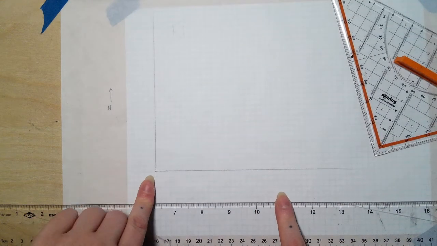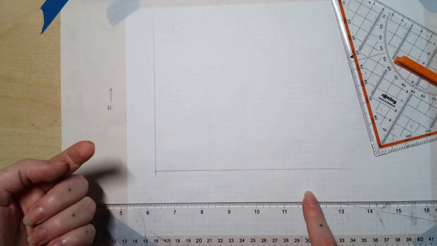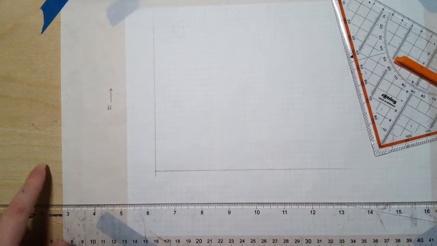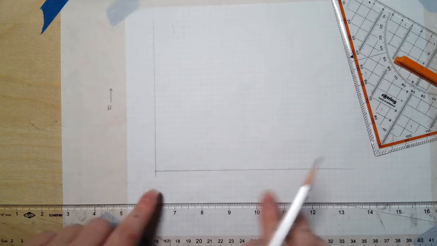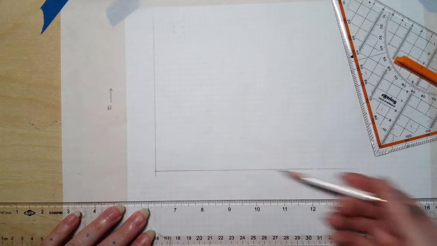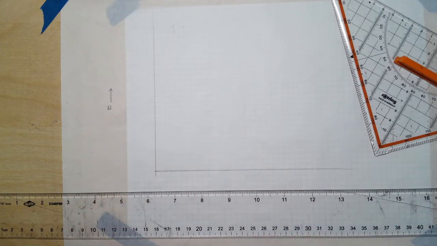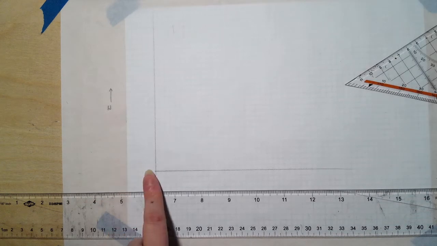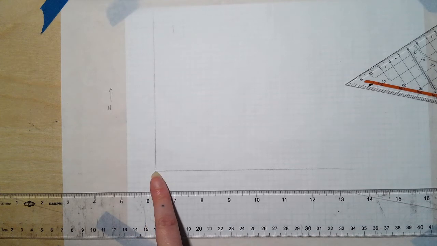I draw my guidelines kind of dark just to make sure they show up on camera. You might even want to go lighter than that. I do know that these are going to erase easily because I was applying very little pressure, and I'm using a B pencil, and that's why they came out a little darker. So that's going to be my starting point for the overall outside of my walls.